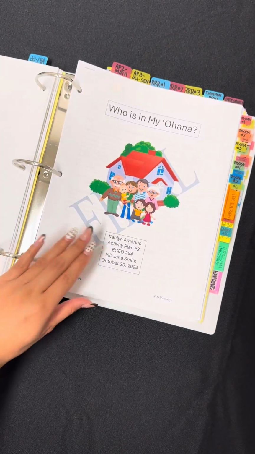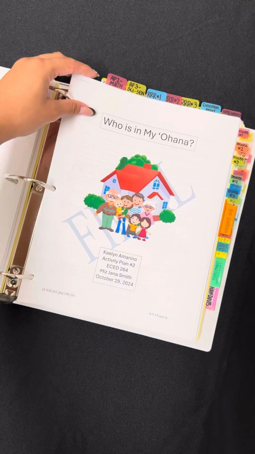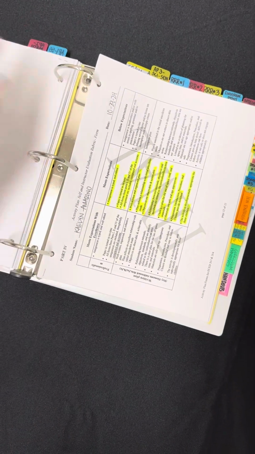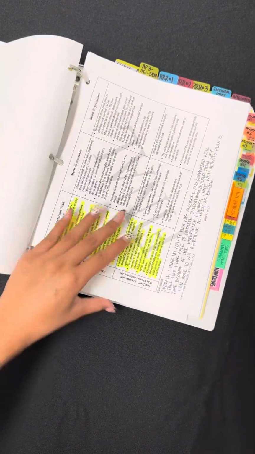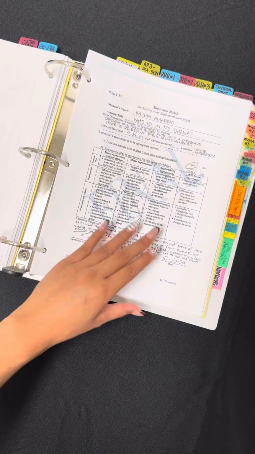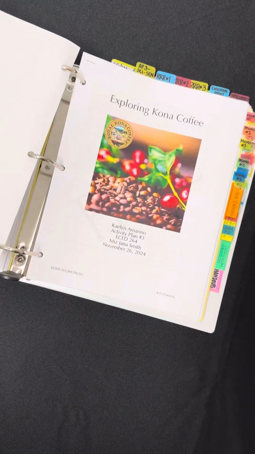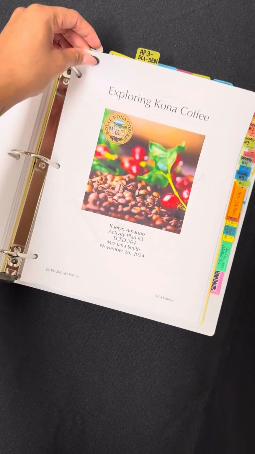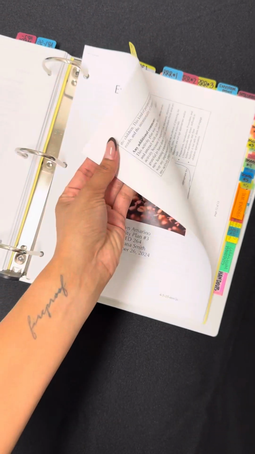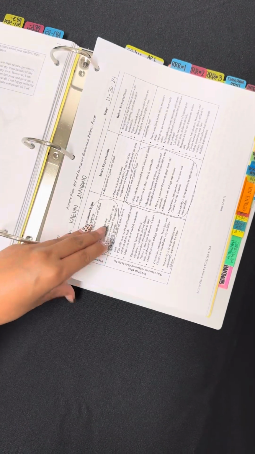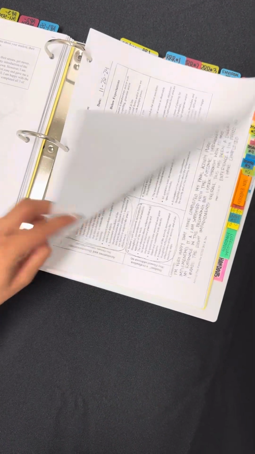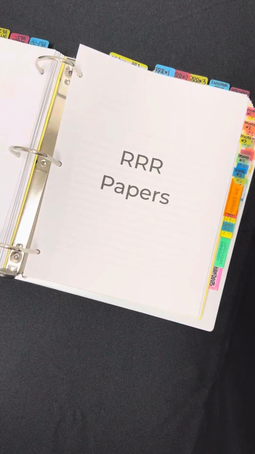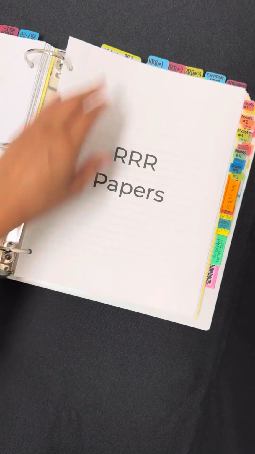Next, I have a copy of my activity plan number 2 for math and fine motor. So here is the final plan, my self rubric, and my supervisor rubric. And the final plan I have is my activity plan number 3 on science and sensory. Here's a copy of the final plan, my self rubric, and supervisor rubric.